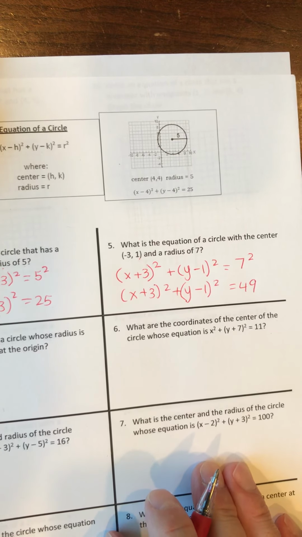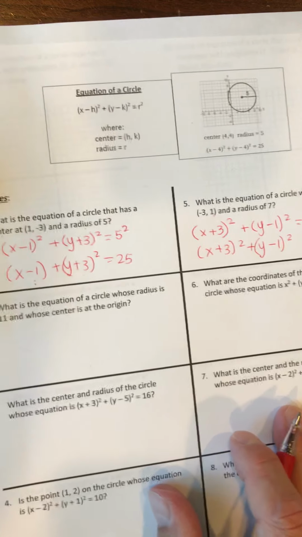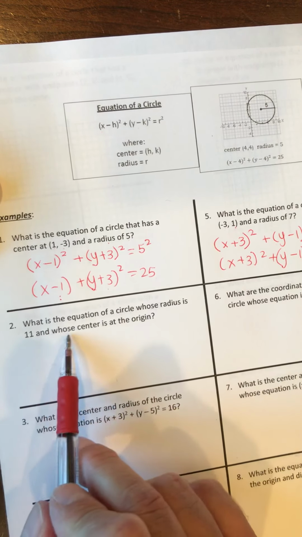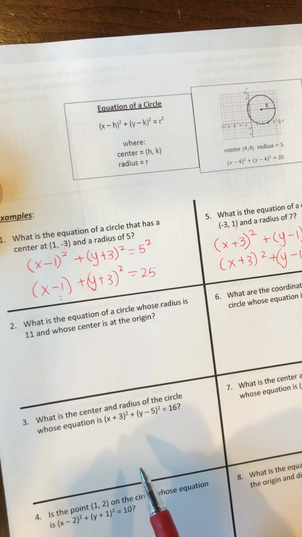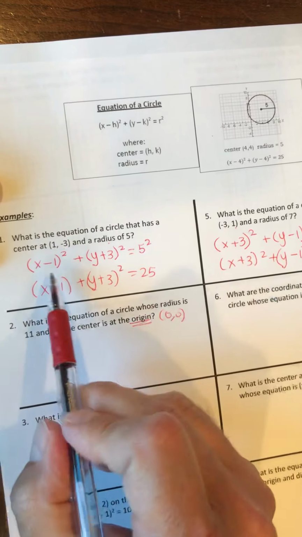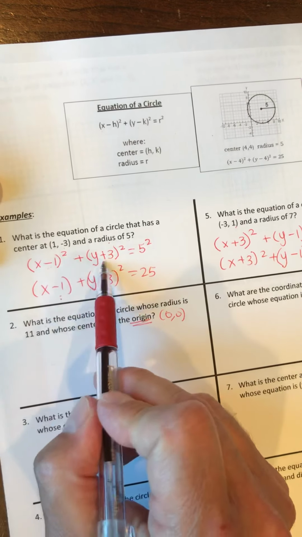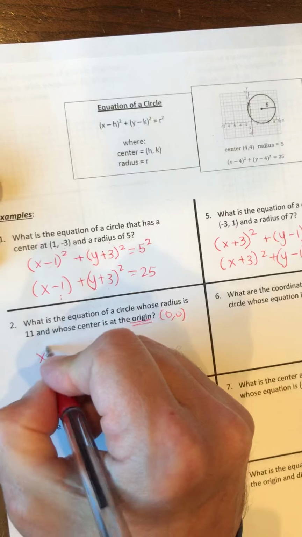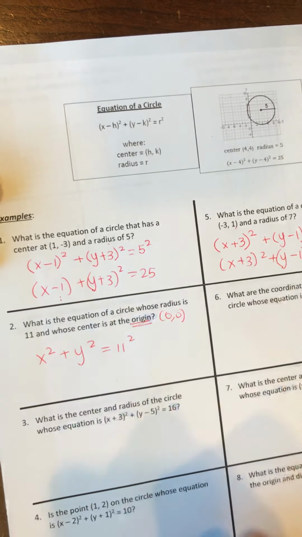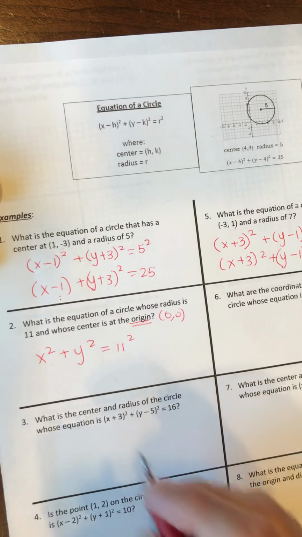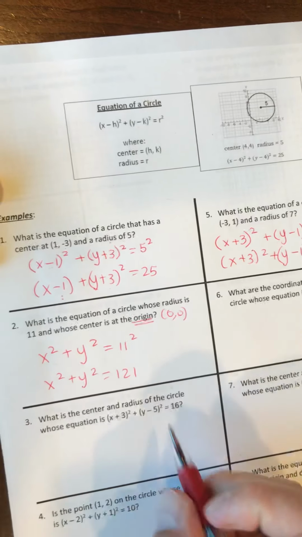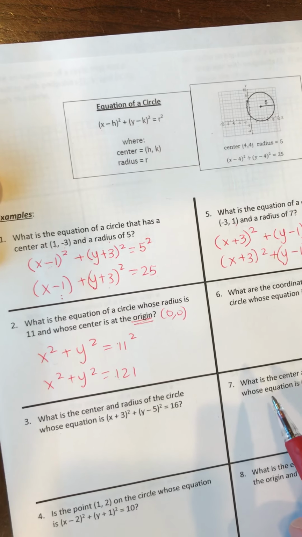All right. Number 2, what is the equation of a circle whose radius is 11 and whose center is at the origin? So if you're at the origin, that means you're at (0, 0). So you're not going to have these values added or subtracted onto x and y. It's just going to be x squared plus y squared equals 11 squared. And if you square the 11, you get 121. All right? It could be written either way.